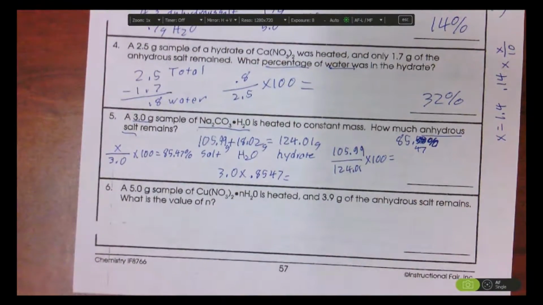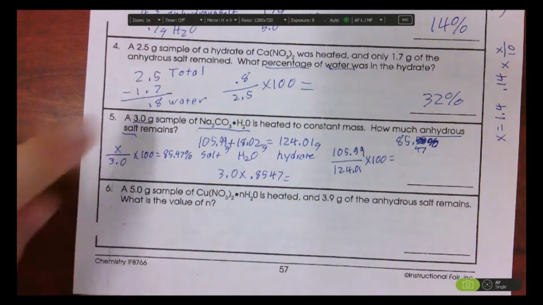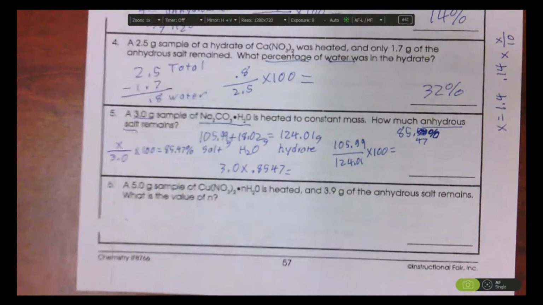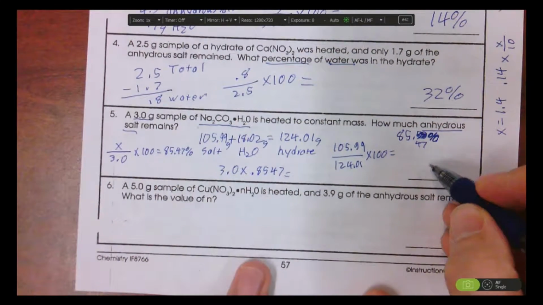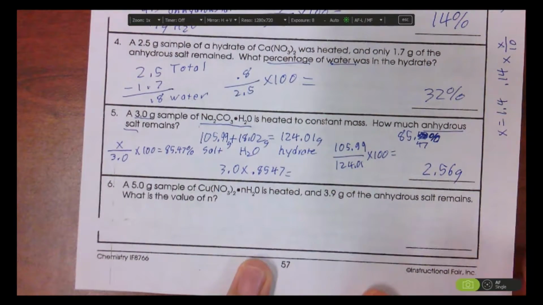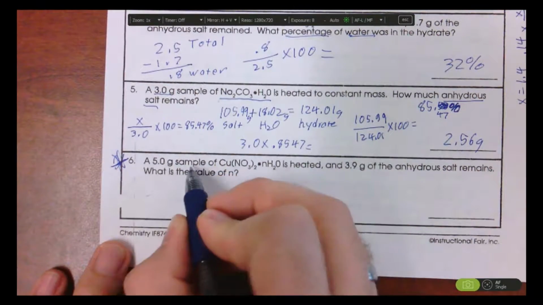It's going to be a small answer, because they're trying to figure out what percent of 3 grams is that. It should be less than 3 grams. If it's over 3 grams, you've got a problem. 2.56. That's actually right. Yeah. But if you list out everything, you should be fine.